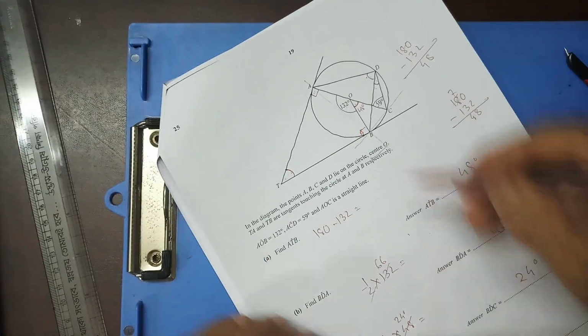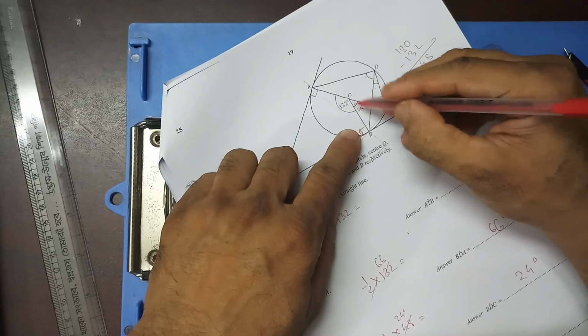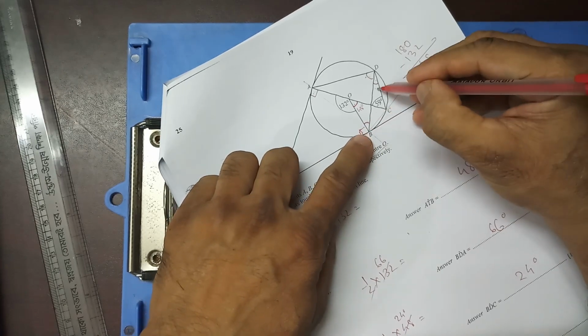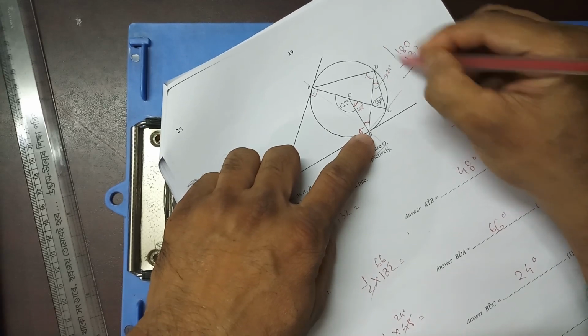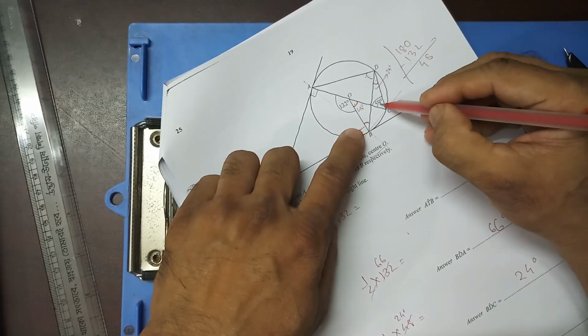Now it's asking OBD, this angle. So I have this one. There are so many ways you can do that, but I'll just do this one. This is 24, this is 59.